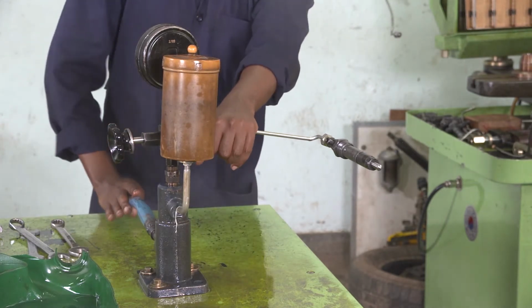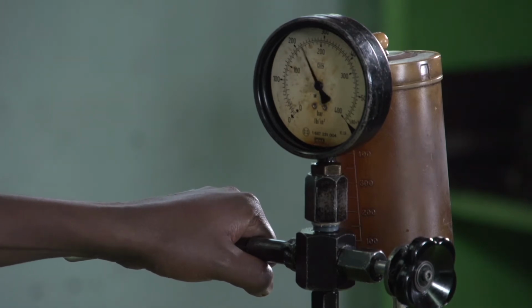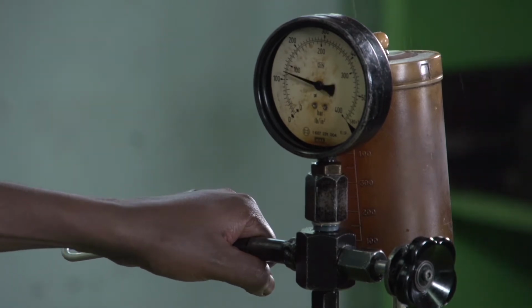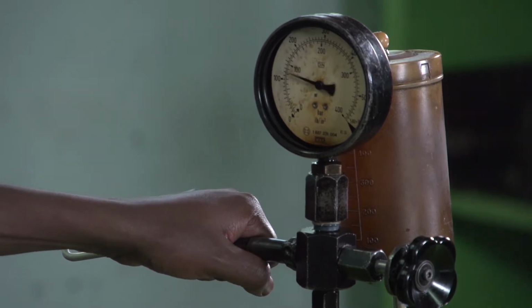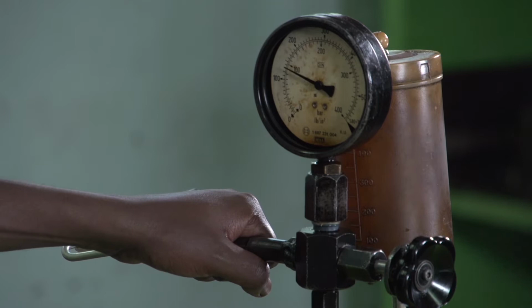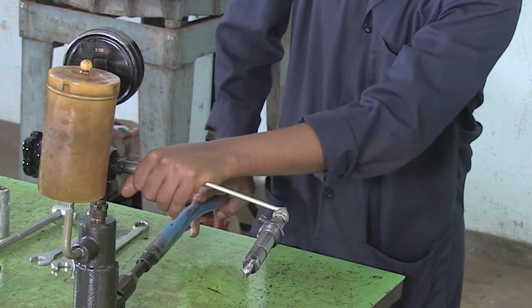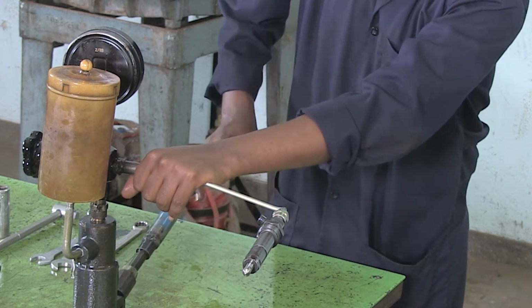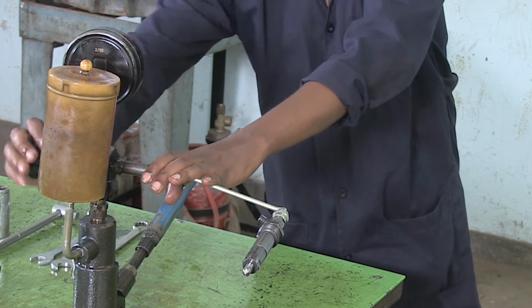And also you open the control valve. You check the opening pressure. You see the standard value of the hole nozzle is 180 and above. So you see there is 150 bar. You can increase the pressure according to the manufacturer standard.